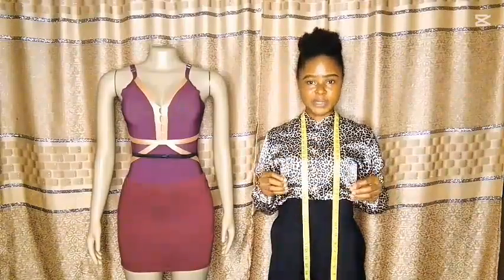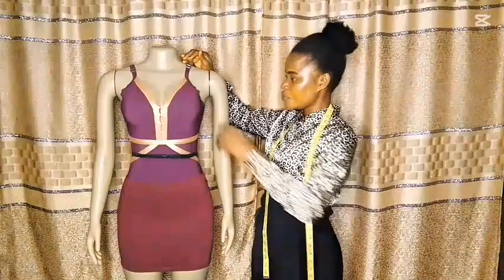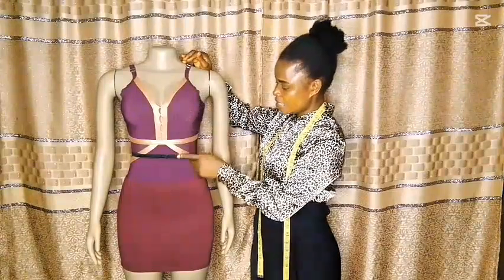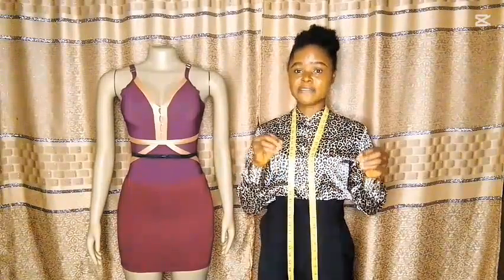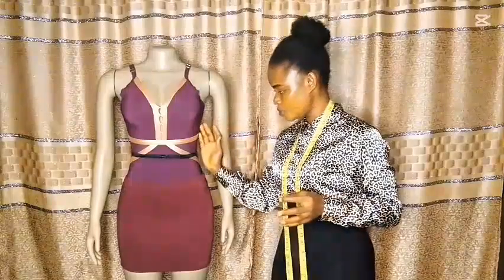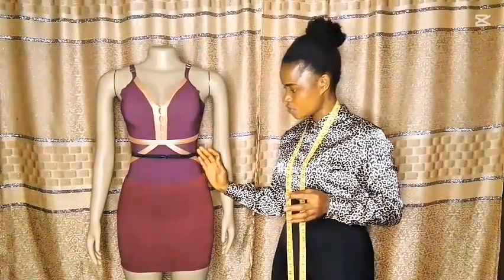Right now, I'll be showing you the shoulder to waist measurement, which is the vertical distance, usually at the highest point of the shoulder, following the curve of the body down to the natural waistline. This measurement helps you to determine the length of your bodice, and also ensures that garments fit well following the shape of the body. That is this area that you see me touch.